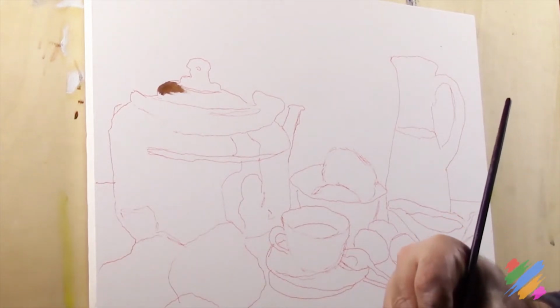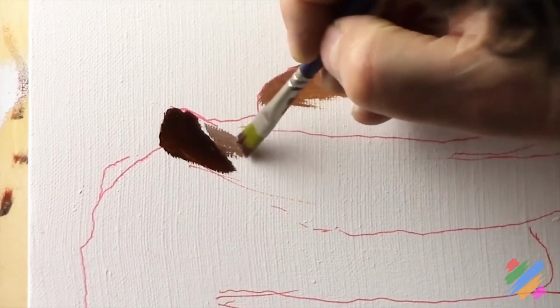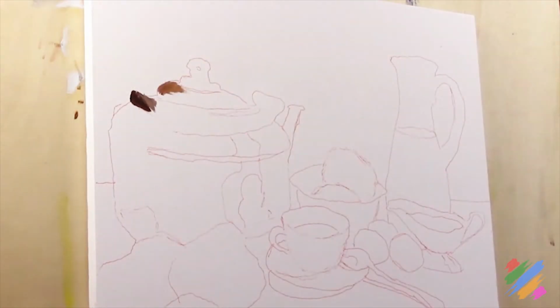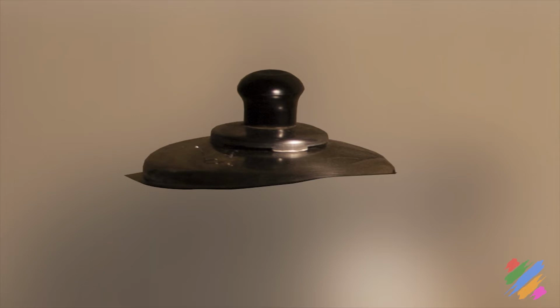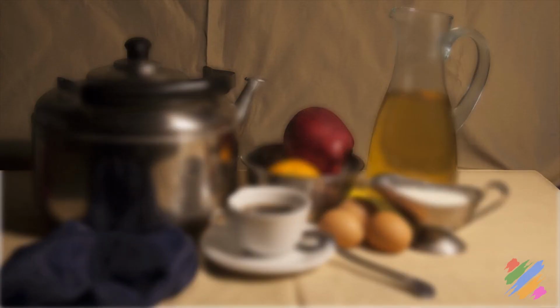So, for example, if we paint this area with some dark brown and the area beside with the same color that we have used here, it becomes quite difficult to see well. Don't worry about what we just did, we're going to rework it at the end. For now, we're going to stop working on the teapot and we're going to start painting the background.